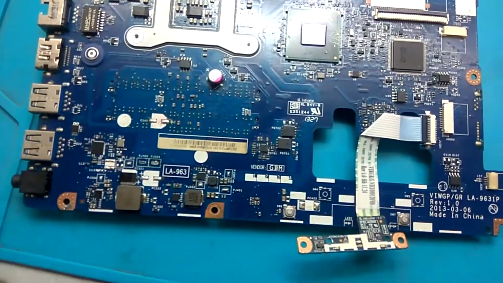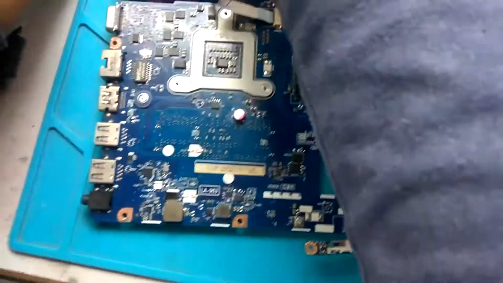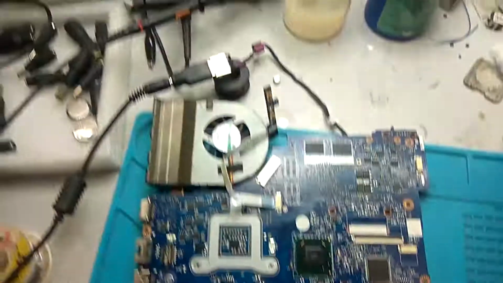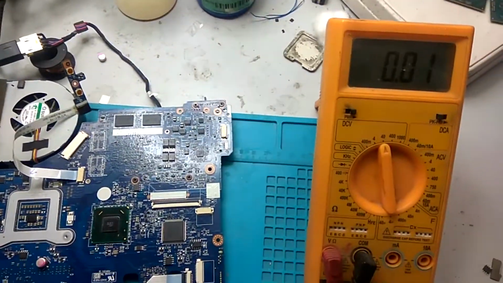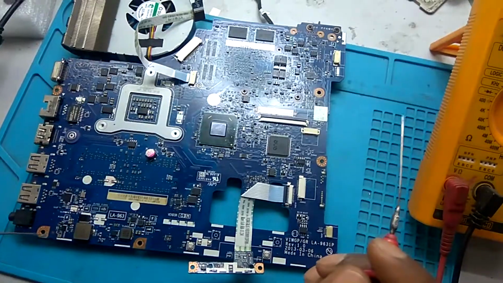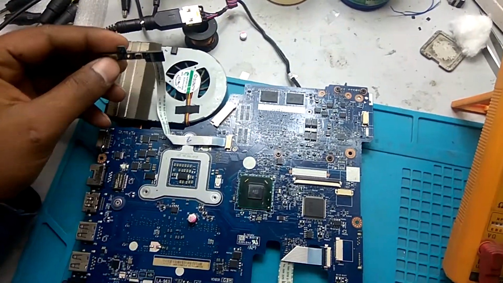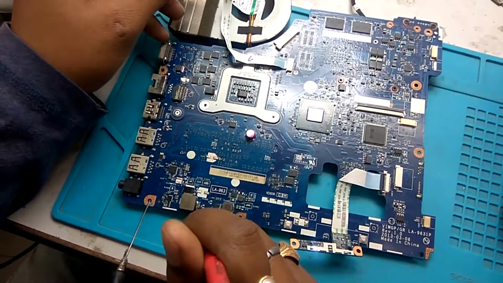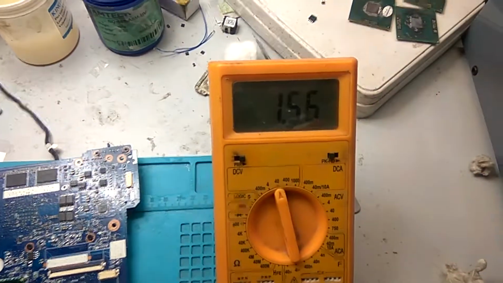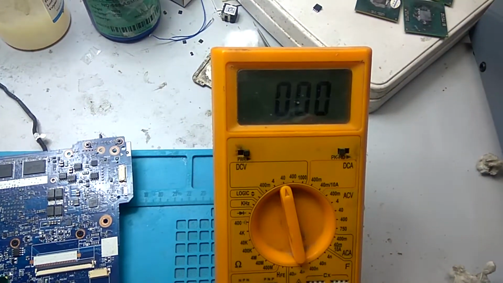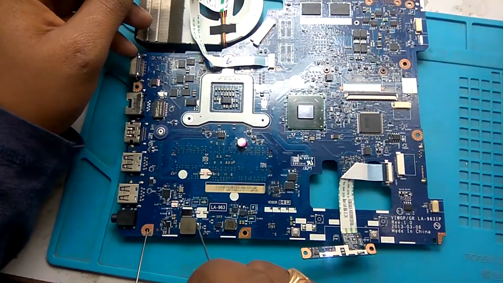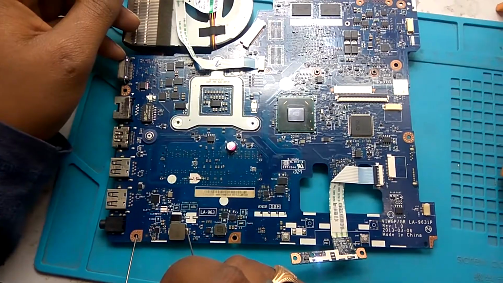No continuity. Okay, pad is properly open. Now again connect DC power supply and check the voltages on RAM coil. Put the probe and switch on. You can see 1.5 volt, means RAM section is okay.